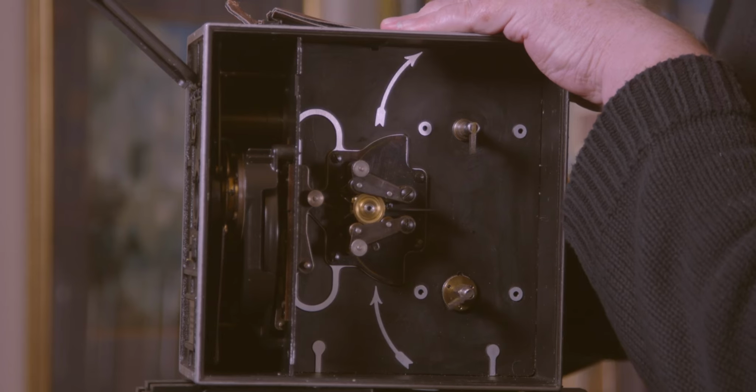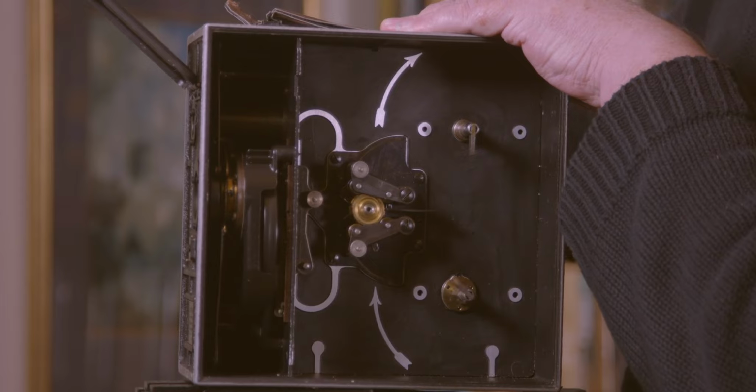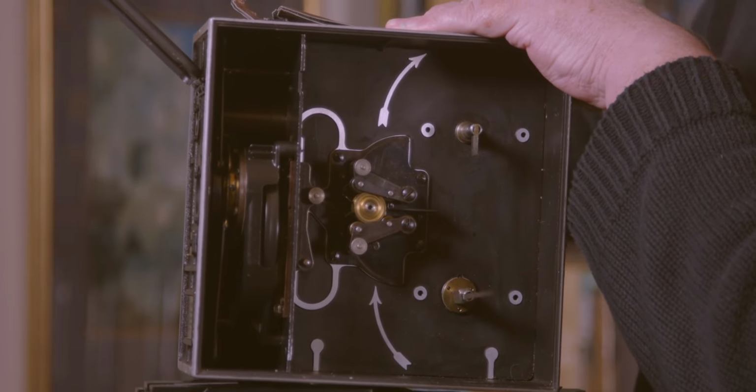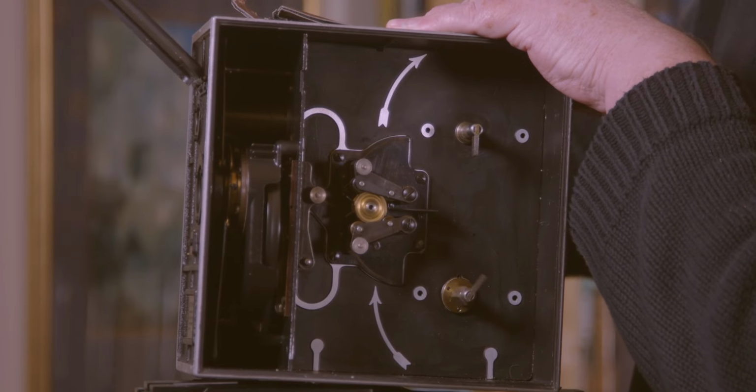Putting film in the camera was simple. You just head down to the side door of the camera. And the mechanics, as you can see, are quite rudimentary. If I wind the crank, it's just a take-up spool at the bottom that pushes the film through the gate.